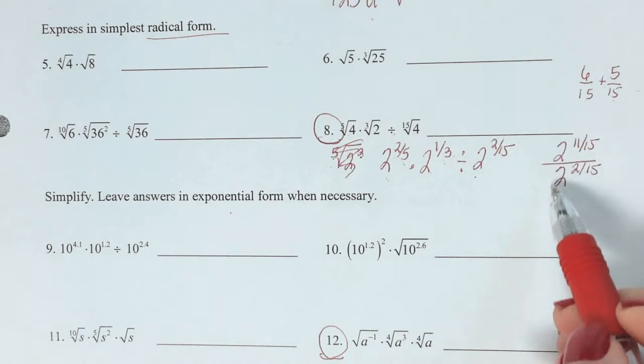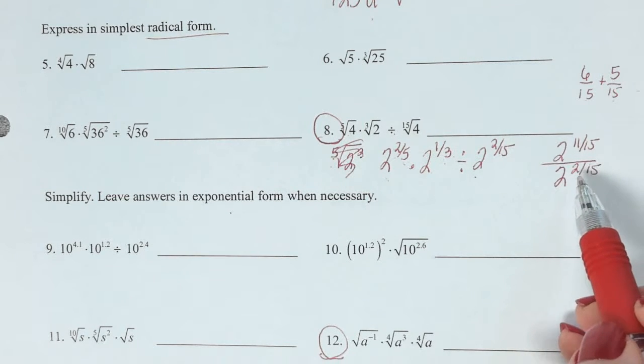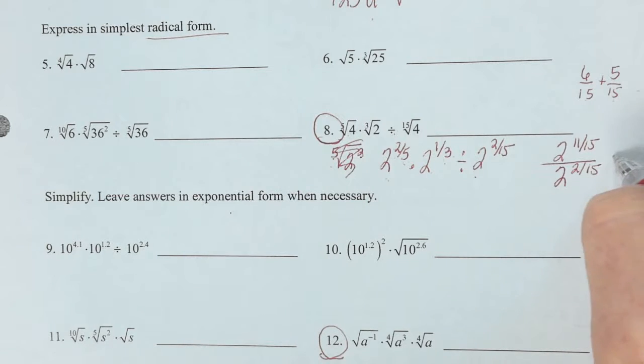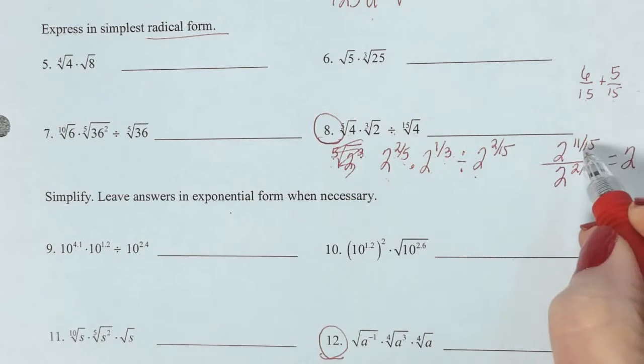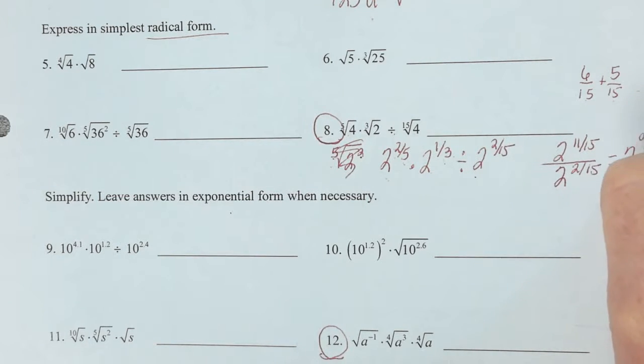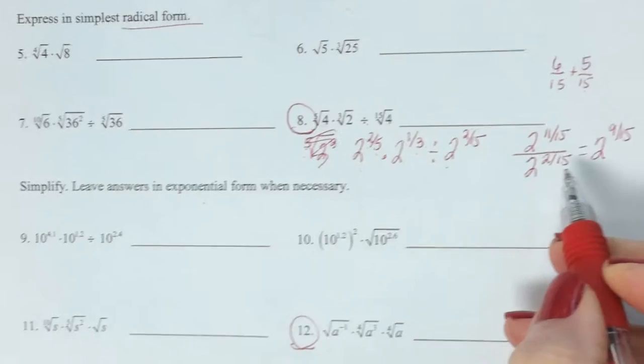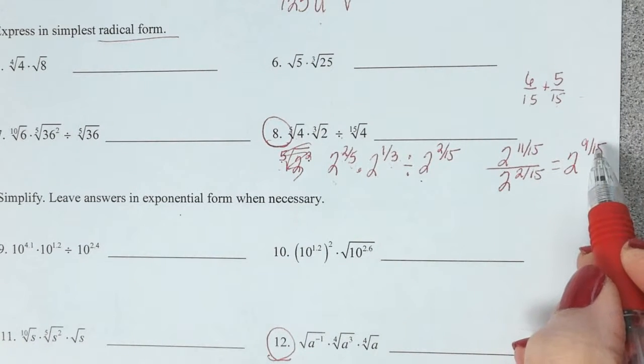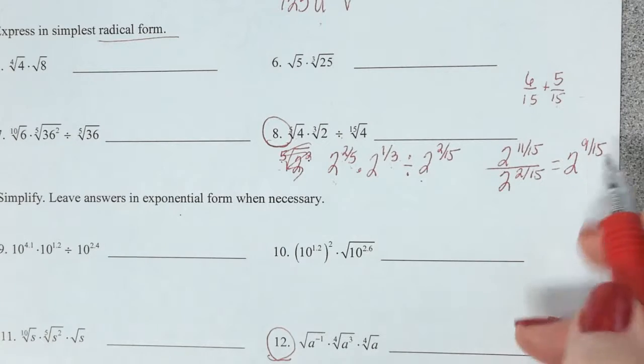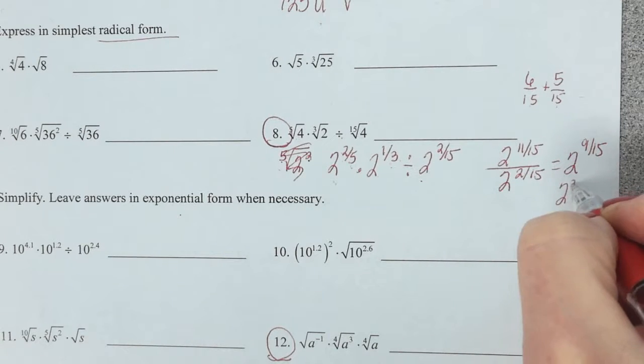What's the rule when the bases are alike? What do we do with the exponents? Subtract. So now the base stays the same as the 2. We subtract the exponents, that's 9 over 15. But what does 9 over 15 reduce to? 3/5, so it's really going to be 2 to the 3/5.